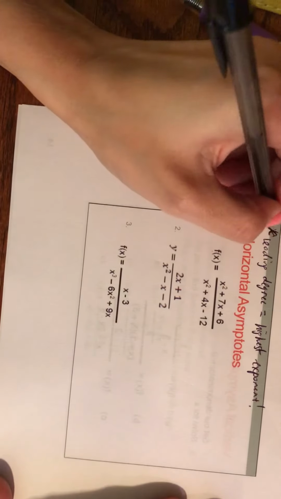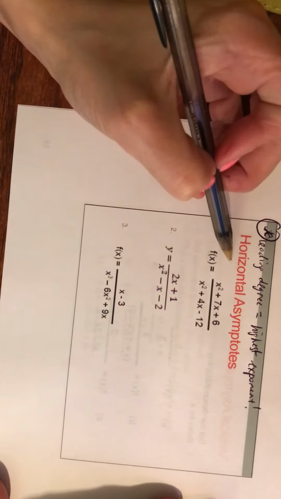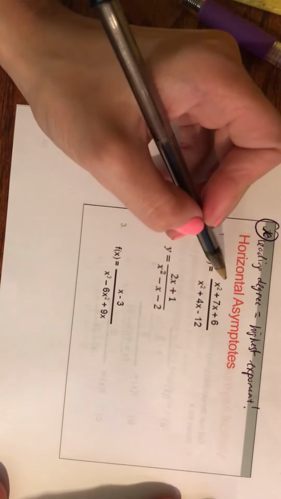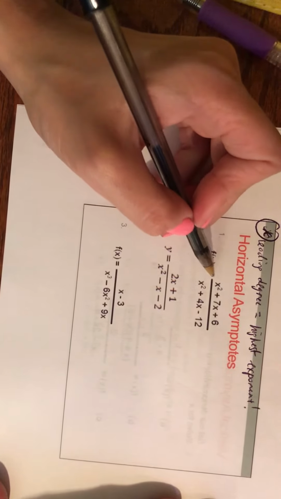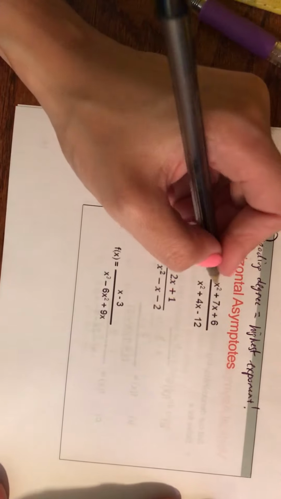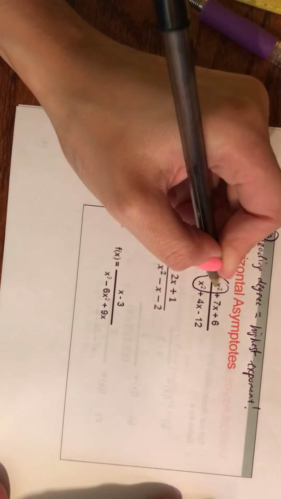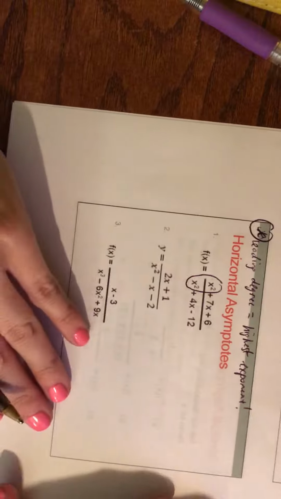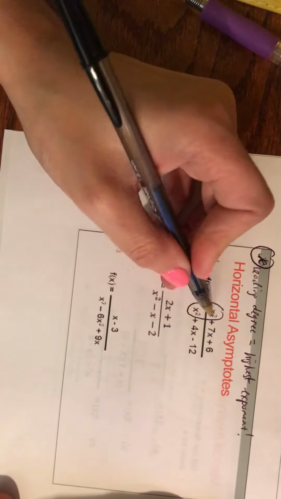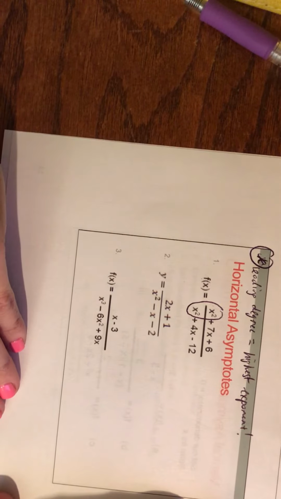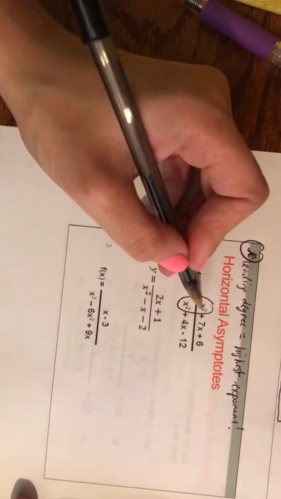Essentially what we're going to be doing to determine the horizontal asymptotes is comparing the highest exponent in the numerator and the highest exponent in the denominator. In this instance, it's x squared over x squared. That means these two have the same leading degree, not the same coefficient, the same degree.